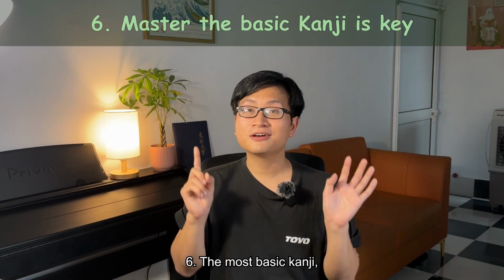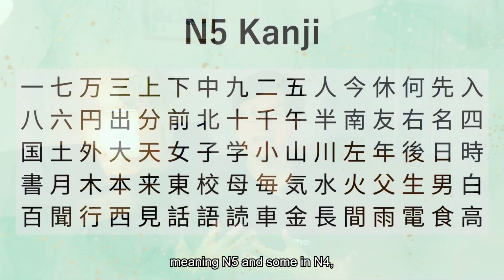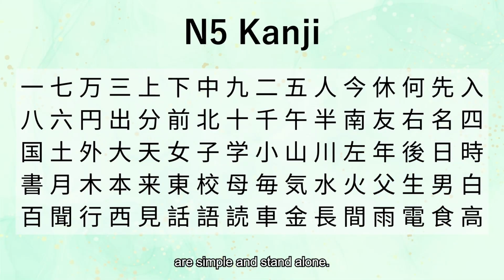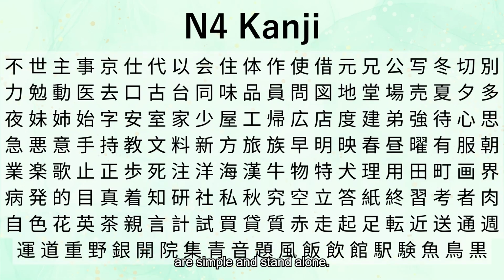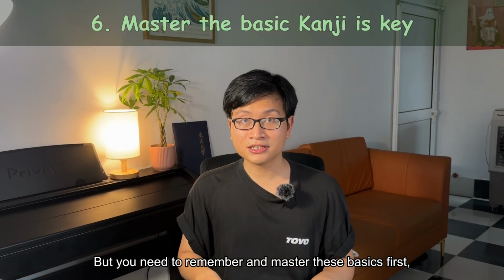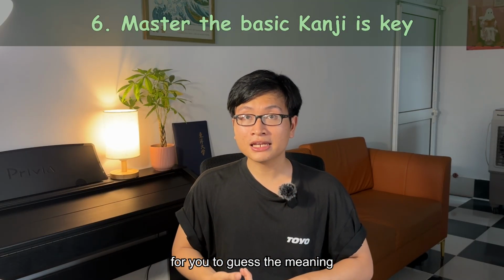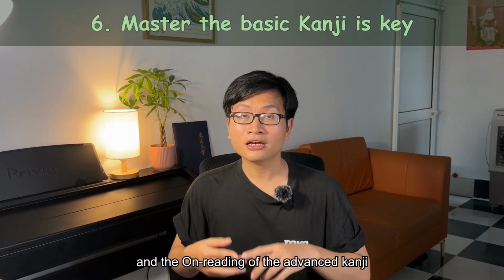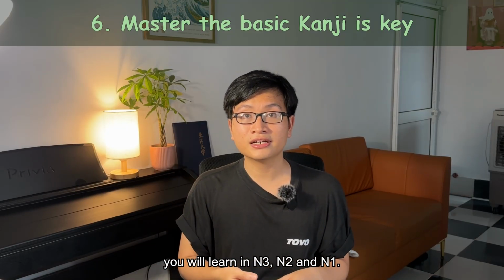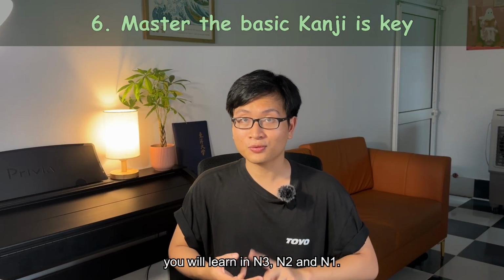Number 6. The most basic kanji, meaning N5 and some in N4, are simple and stand alone. But you need to remember and master these basics first because they will become the foundation for you to guess the meaning and the own reading of the advanced kanji you will learn in N3, N2, and N1.